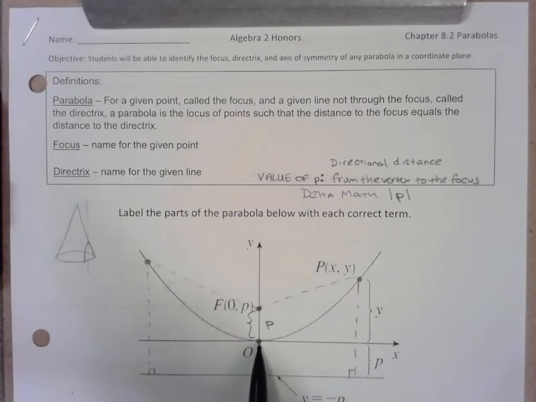If the vertex is 0, 0, or the origin, and the value of p is p units, then the focus is p units away vertically, so this would be the focus at the point 0, p. Now the directrix is located in the opposite direction of the focus. So if the focus is above the vertex, the directrix would be below it.